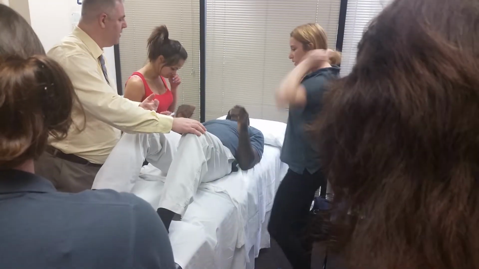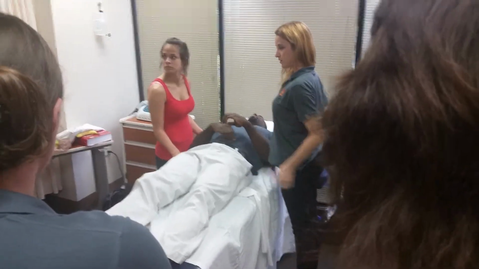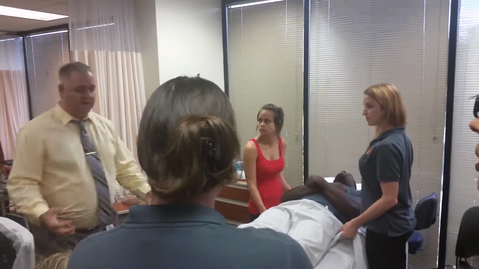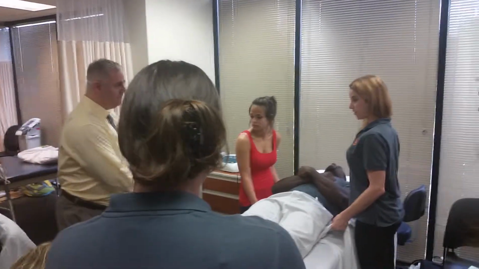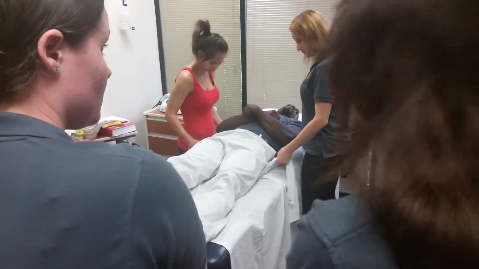So basically, we're just lifting. You are lifting. Guys, listen. It's a combined lift and move at the same time. It's not a lift up, then move. It's all at the same time. It's one continuous move.